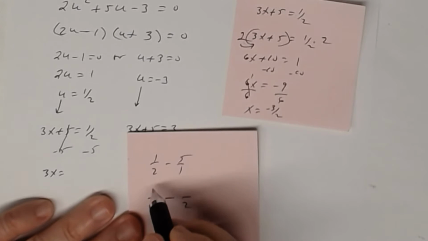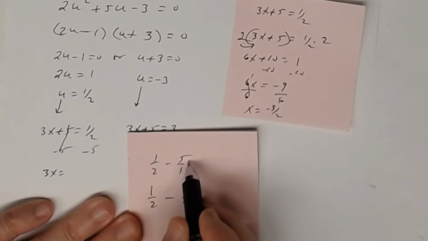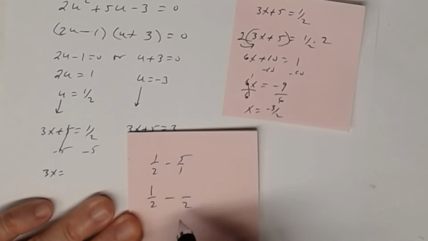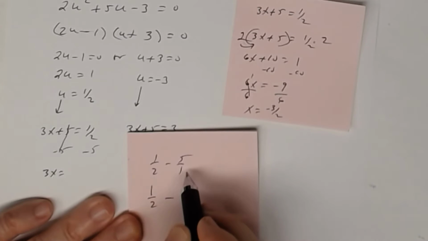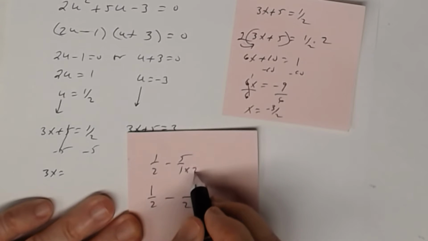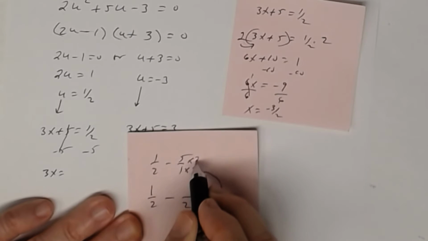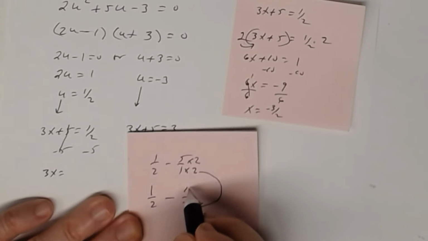1 half is always equivalent to itself. I have a 5 here. 5 divided by 1 is equivalent to what number divided by 2? Well, that's where you have to recognize, I have a 1 here, and I want a 2. So I multiply this 1 by 2 to get a 2, but what I do to the denominator, I do to the numerator. 5 times 2 is 10.